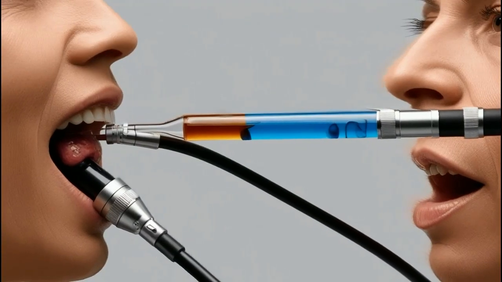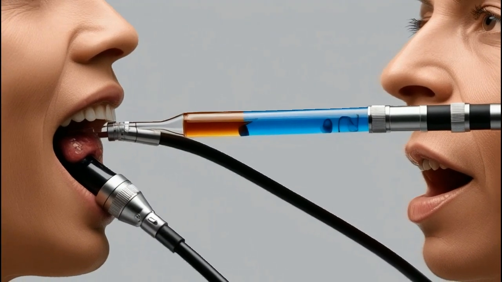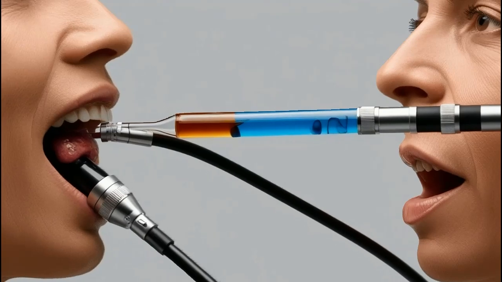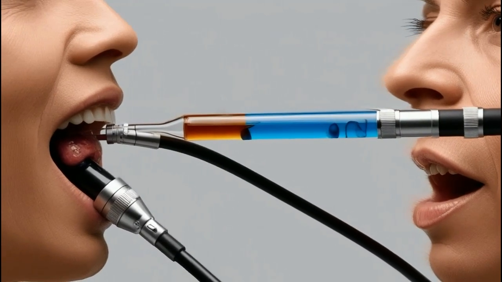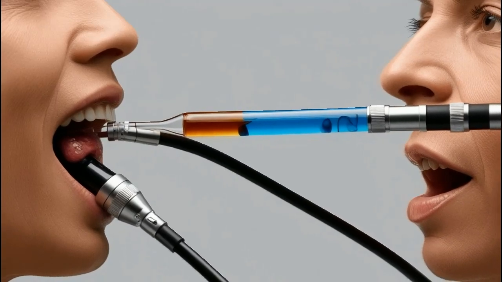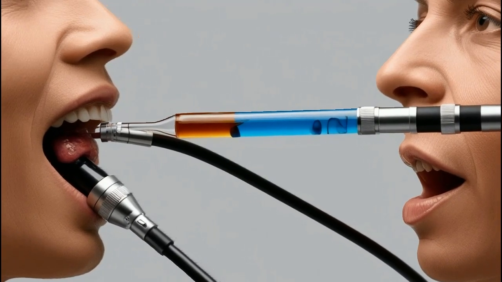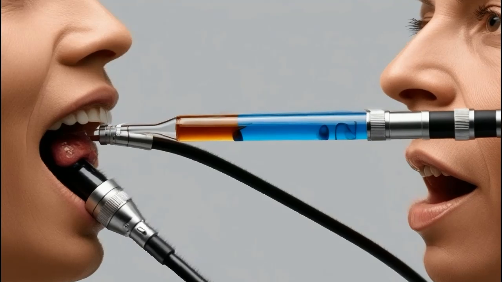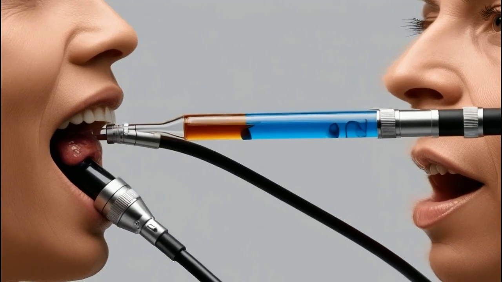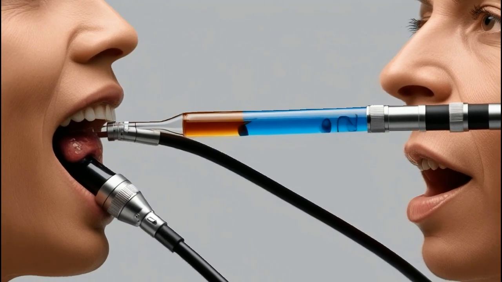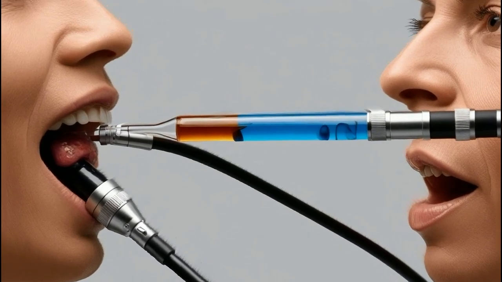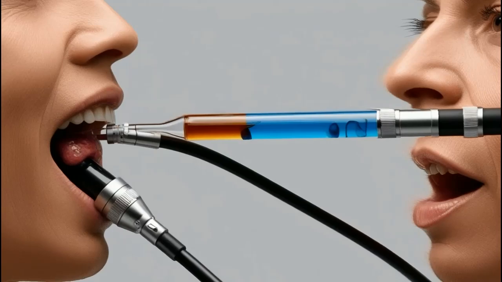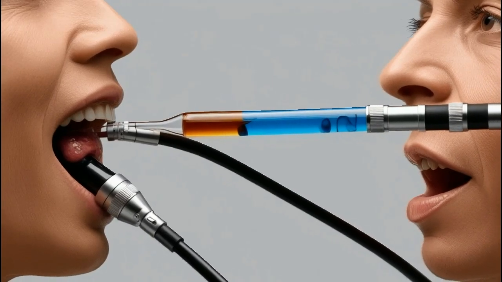Endoscopic retrograde cholangiopancreatography, ERCP. ERCP is both a diagnostic and therapeutic procedure used to examine and treat problems in the bile and pancreatic ducts. A flexible endoscope is passed through the mouth, stomach, and into the duodenum. A dye is injected into the bile ducts, and X-rays are taken. It can detect and remove stones from the bile ducts. However, it is more invasive and carries some risks, so it is usually reserved for therapeutic purposes.